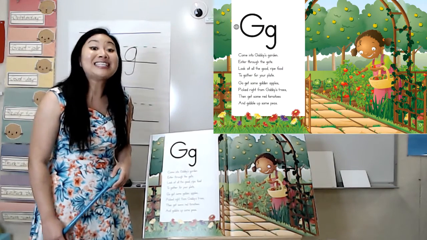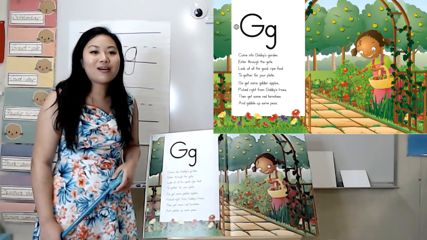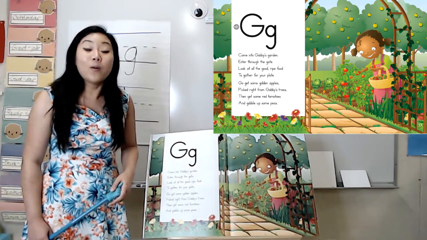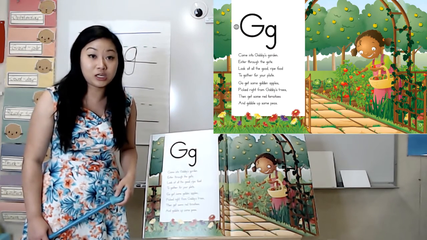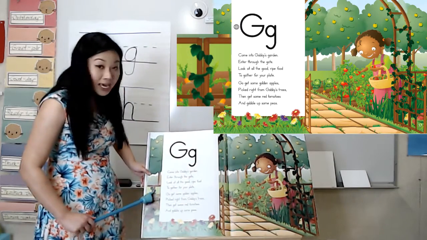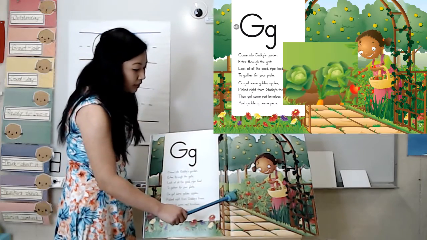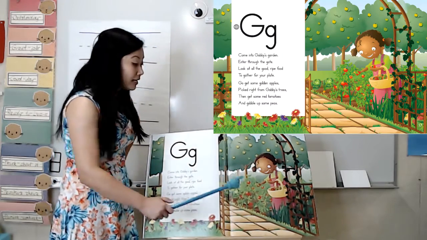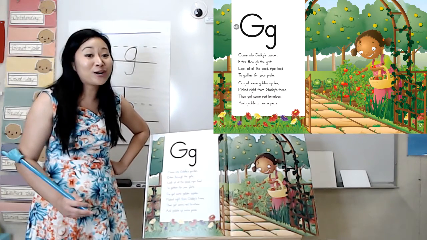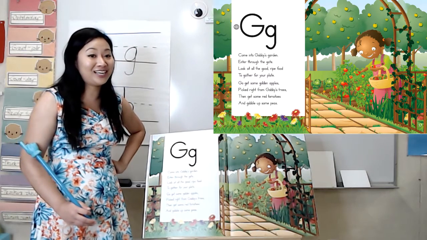You're right, she's outside, and it looks like she's in a garden that has a lot of fruits and vegetables and even some flowers. What kinds of fruits and vegetables do you see? I see some apples, some carrots, what else? There are tomatoes and lettuce and even some peas in her basket. Wow, we made a lot of really great observations. I think we're ready to read our poem about the letter G.